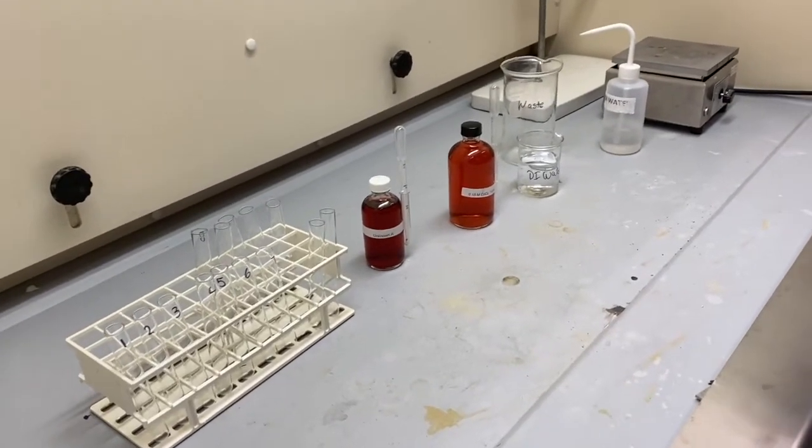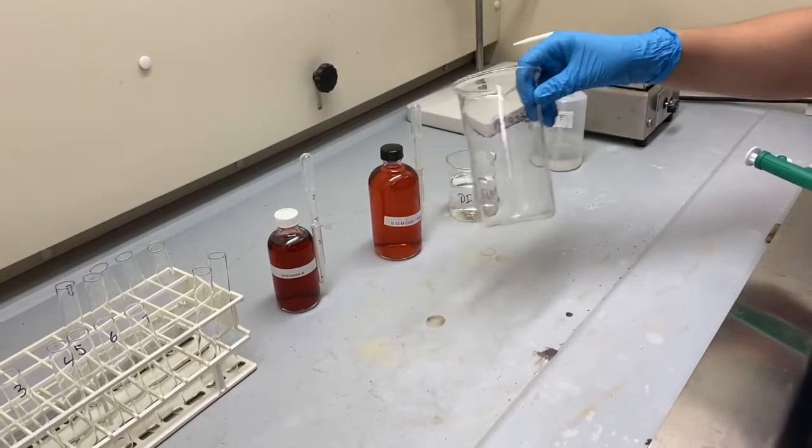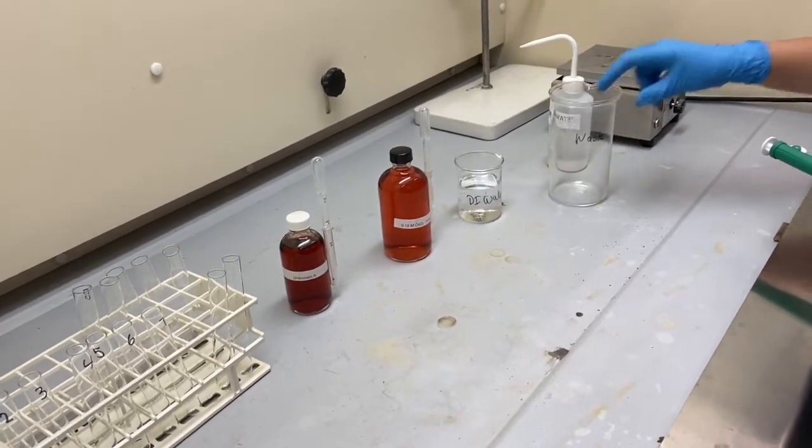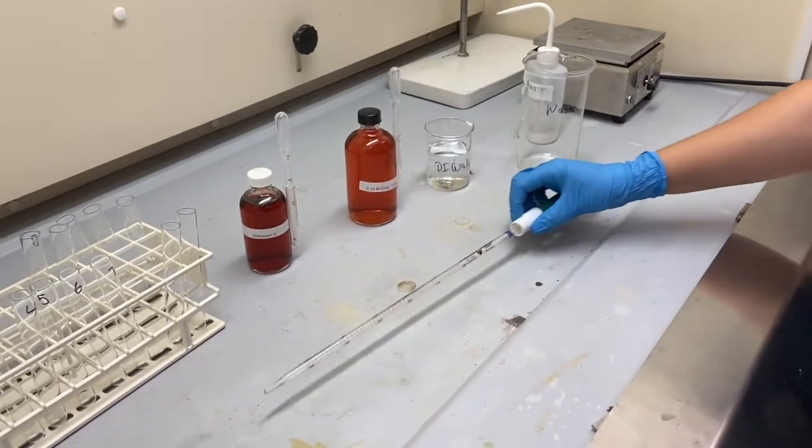Discard all solutions into the waste container provided. Obtain instructions for using your spectrophotometer. Obtain your unknown.